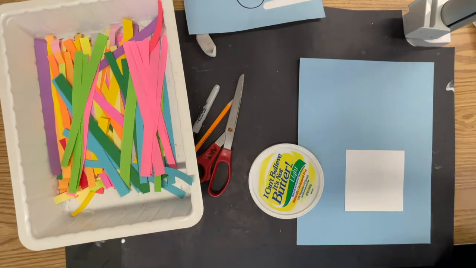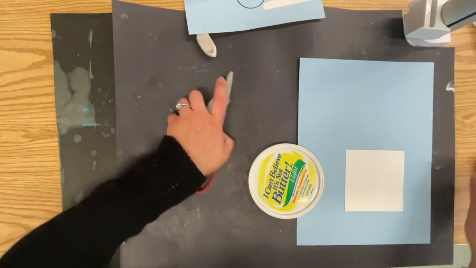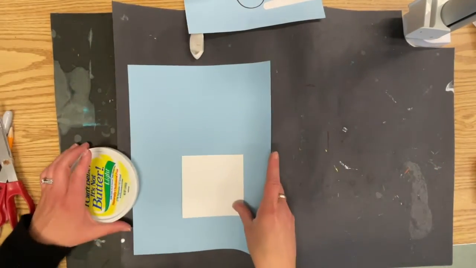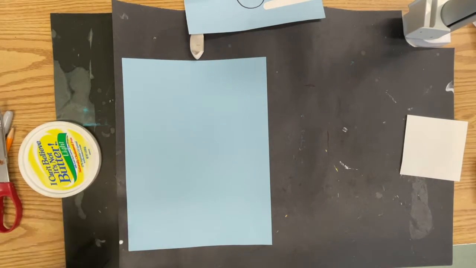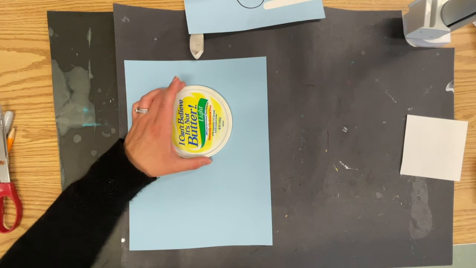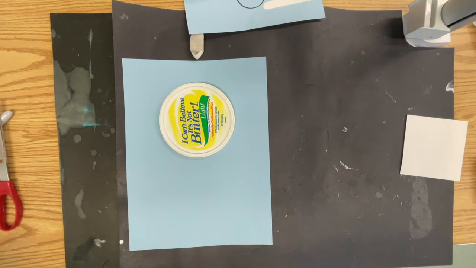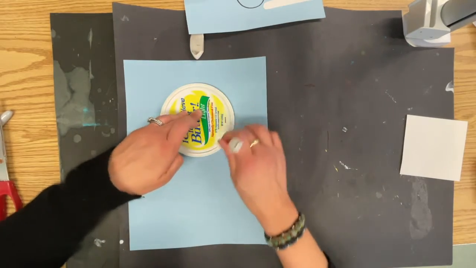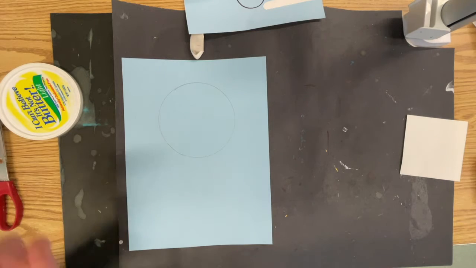Let's get started. First thing, I'm gonna move most of this out of the way because we don't need it quite yet. So I'm gonna take my blue paper and we are going to take our lid, and this is going to be the shape of our balloon. So I'm gonna take my lid, put it in the center of my paper, trace around my circle, and I'm going to draw my hot air balloon.